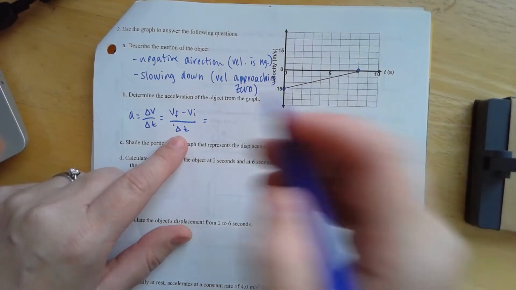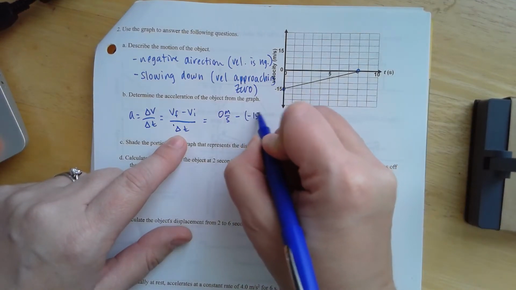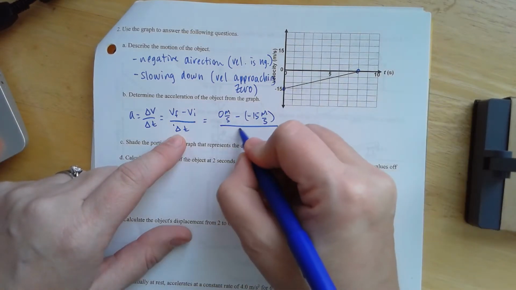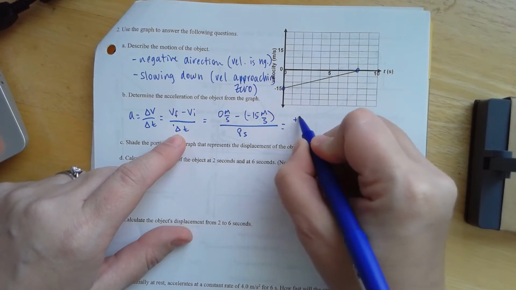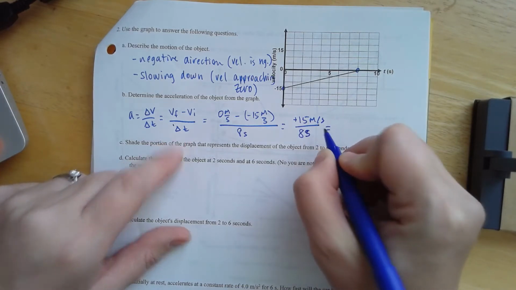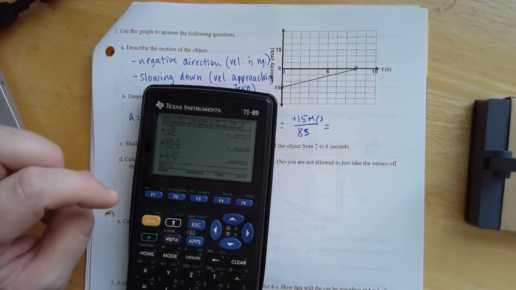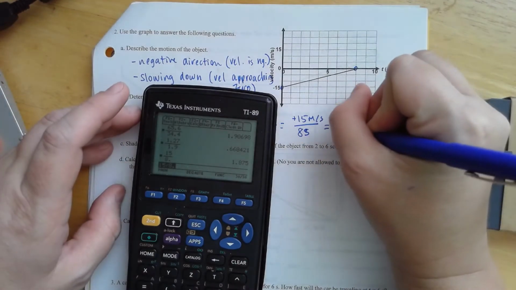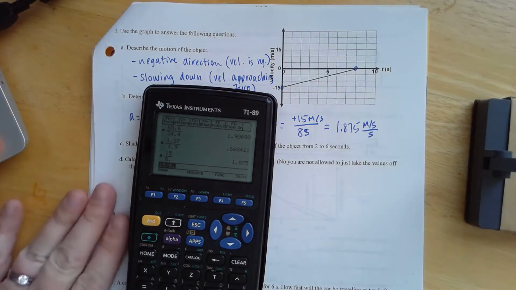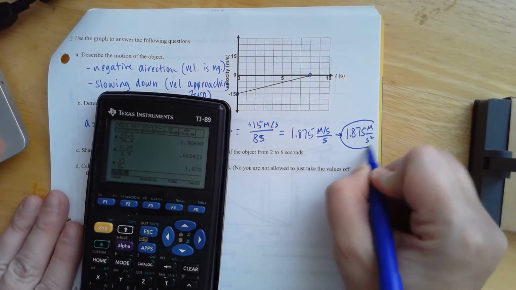My final position here has a velocity of 0 meters per second, and I'm subtracting from that my minus 15 meters per second. And it looks like that happens at 5, 6, 7, 8 seconds. So this is plus 15 meters per second, because it's minus minus, over 8 seconds. So 15 divided by 8, 1.875 meters per second squared. There we go.